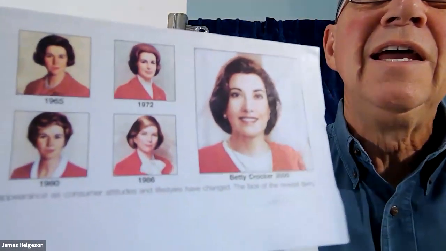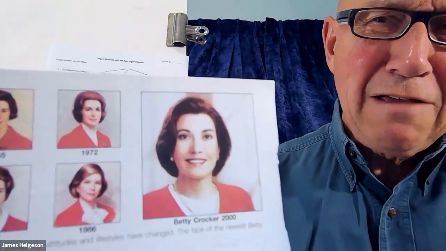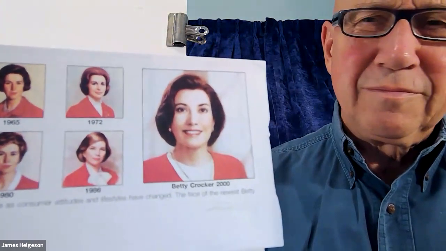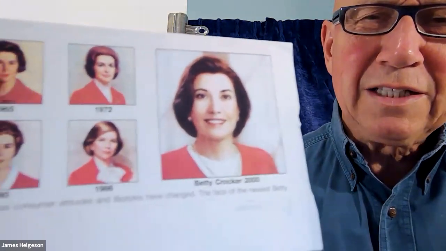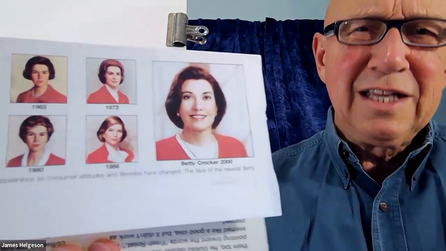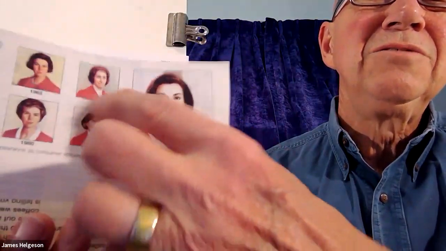But you look at this Betty, she was a morphed Betty. They took 75 pictures of typical users of General Mills, Betty Crocker products, and profiled them racially and by age and some other things, and came up with this Betty. She's not just white bread Betty, you know. These are all pretty much Anglo-Saxon kind of looking Bettys. This one's got a little ethnic thing happening, kind of entered the modern age.